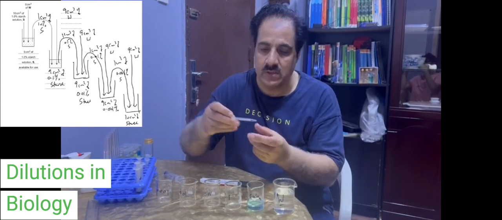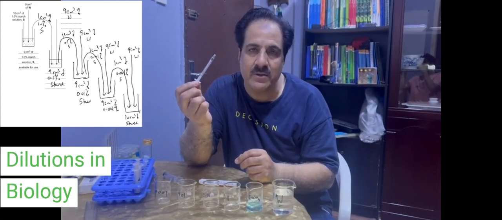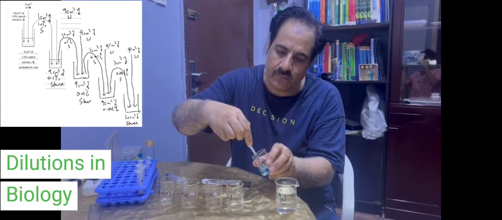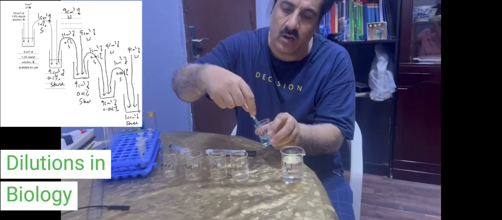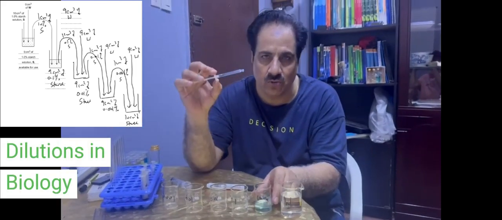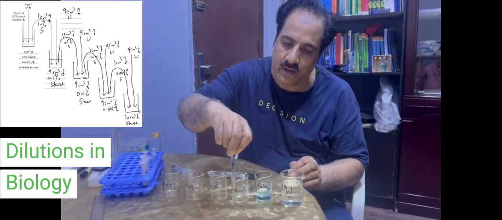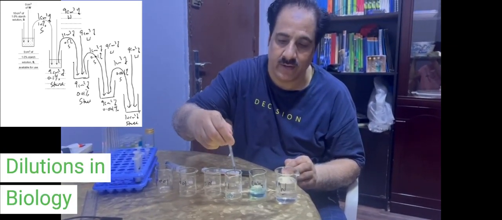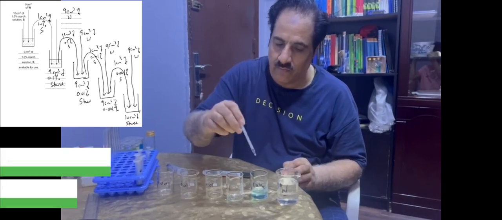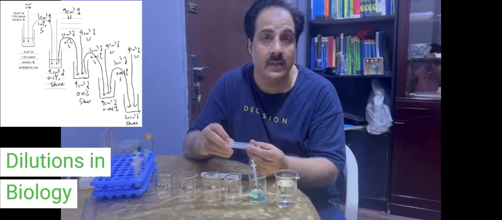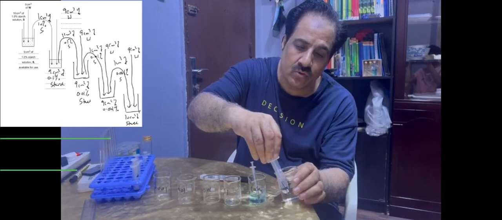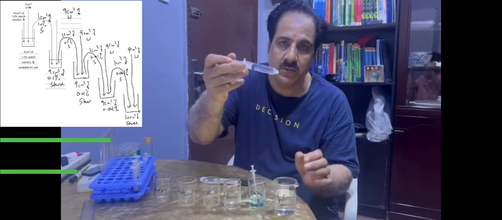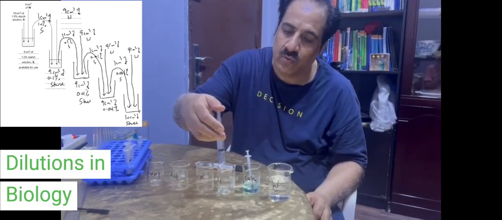So this is a syringe which has the capacity of 1 centimeter cube. We'll use the 1 centimeter cube syringe and take out 1 centimeter cube from the stock solution and put it in the first beaker, where we have to reduce its concentration by a factor of 10. Then we'll use another syringe to take out 9 centimeter cube of water, and we'll add it to this beaker.